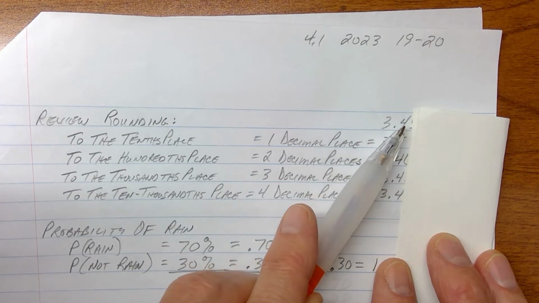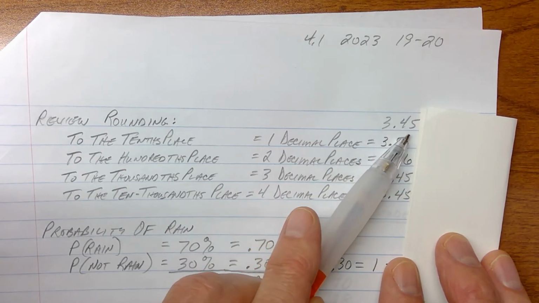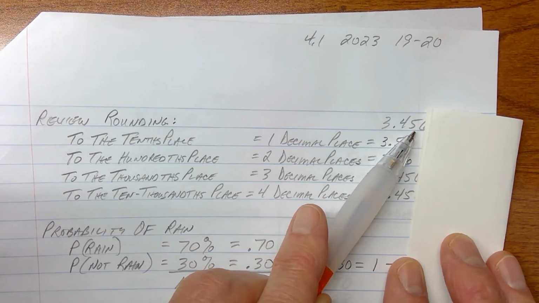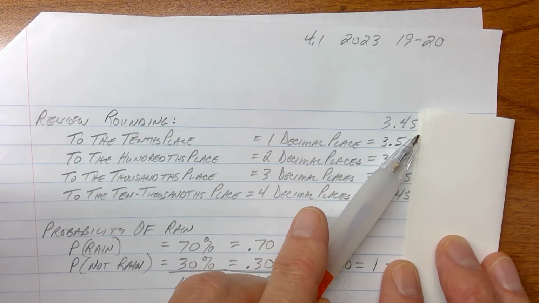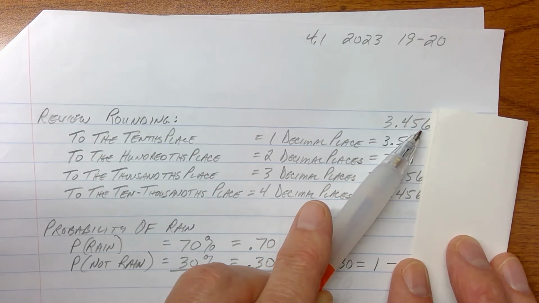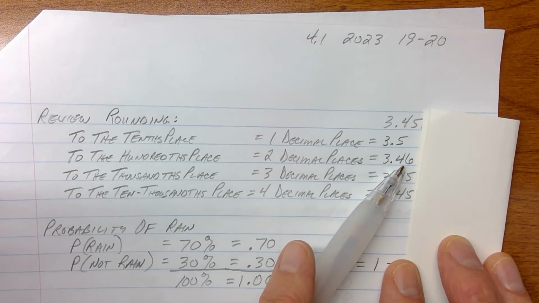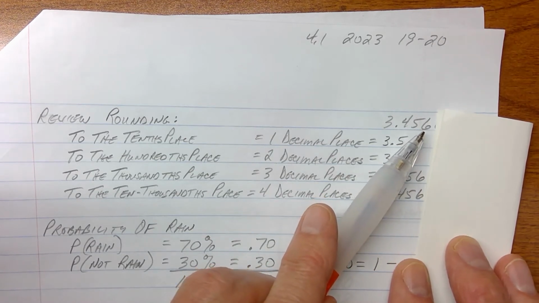All right, 2 decimal places. Keep 2 numbers after the decimal. So my answer looks like 3.45, but before you write it down, take a peek at the next number. If it's 5 or bigger, you've got to round that up to 6. So 3.46. Let's go 3 decimal places.